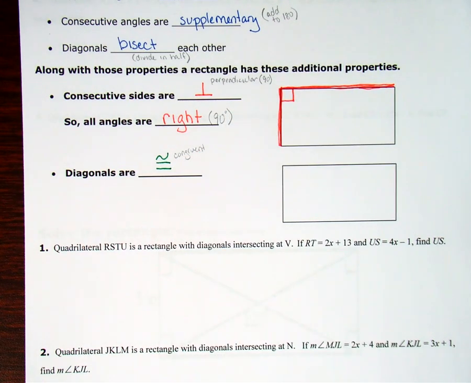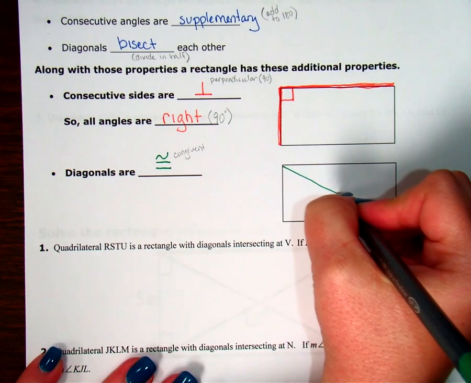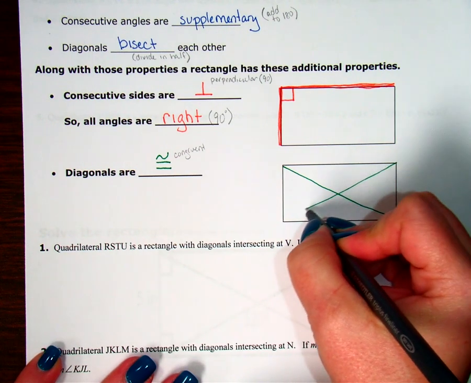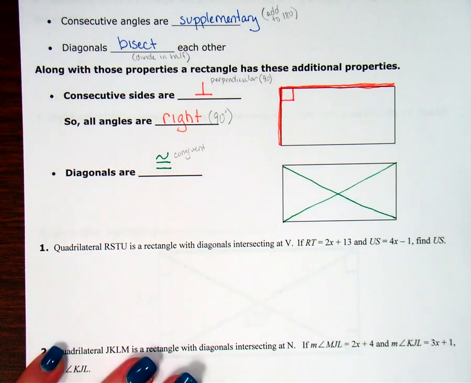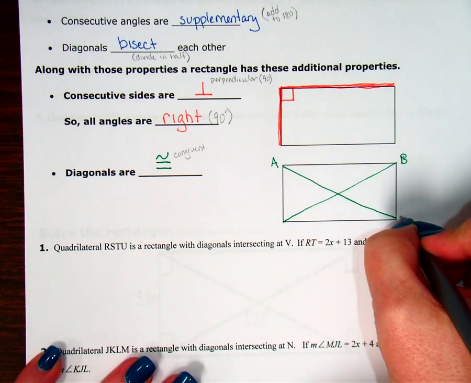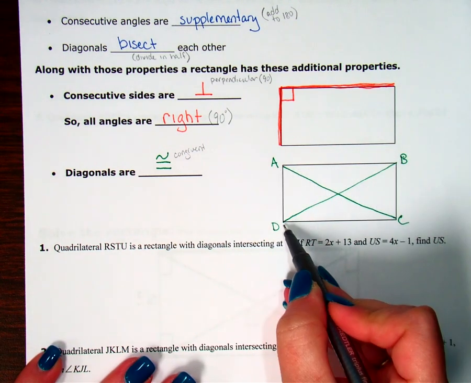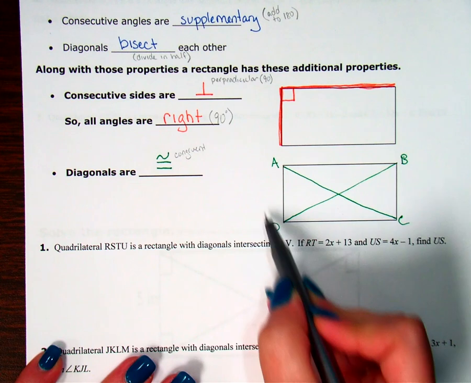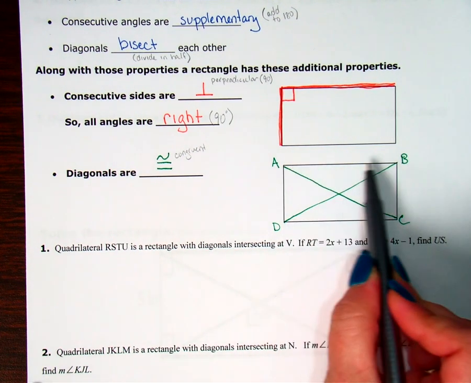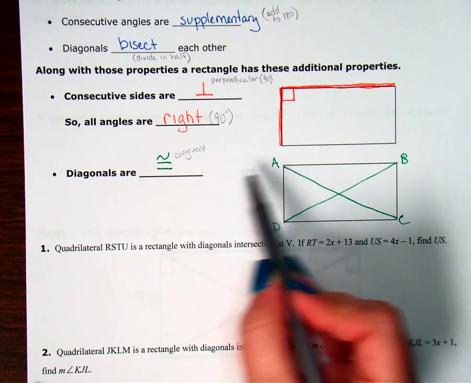Congruent means that when I draw in this diagonal and this diagonal and measure them, they're going to be exactly the same length. So let's say this is rectangle ABCD. Notice I went A, B, and I didn't cross along here to put my C. I went around the figure. You can't go diagonally when you name it.